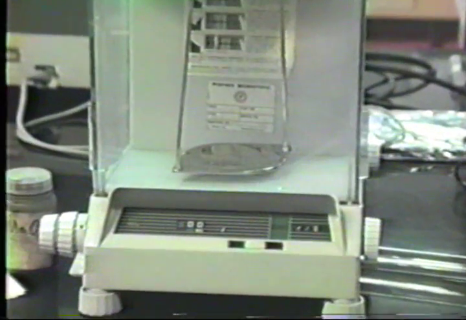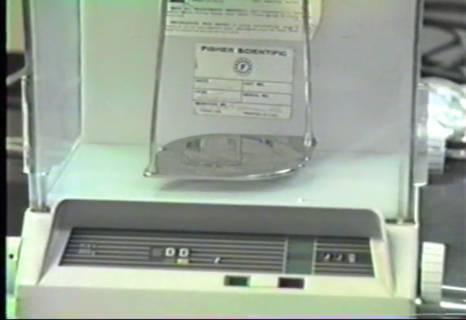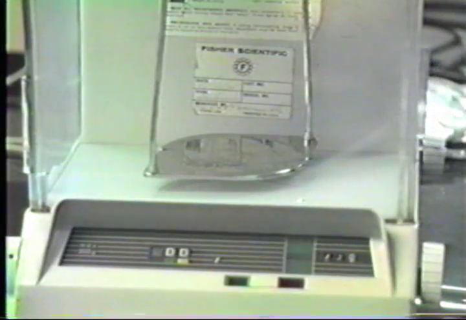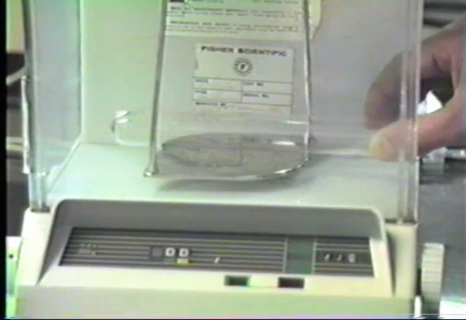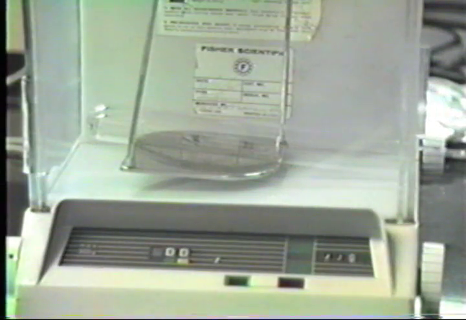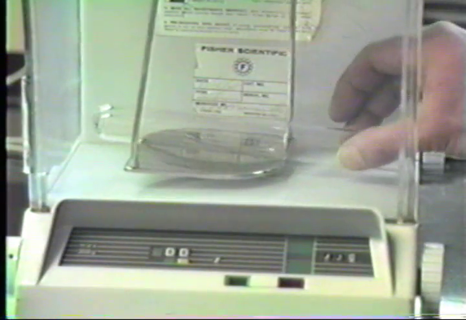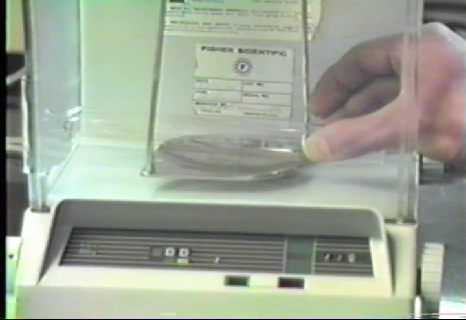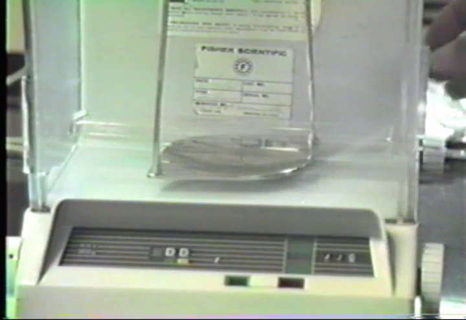Now, in weighing here, there are a couple of other precautions which we'll use. Make sure that when you put things on the balance pan, you use these little slots in the balance pan to hold your test tube. And when you put your test tube on, make sure that the test tube is in such a position that it does not tilt the pan and give you bad results. Make sure that you have the pan level when the test tube is on.